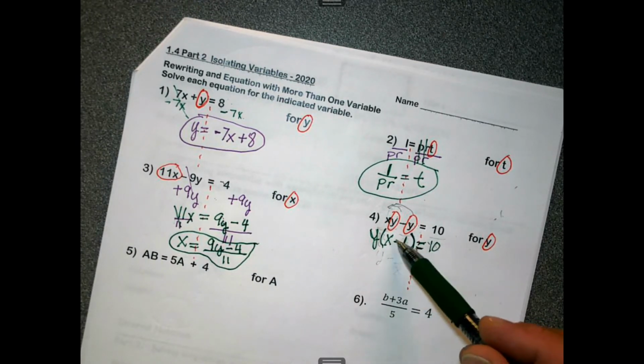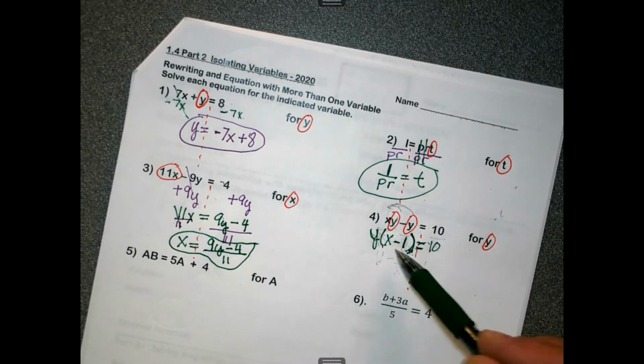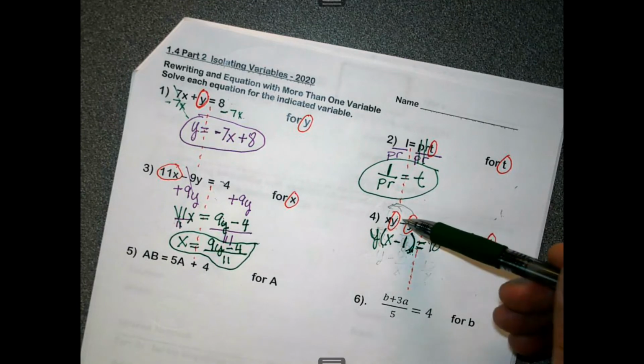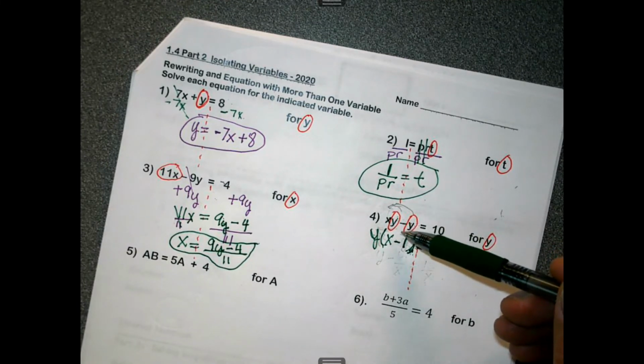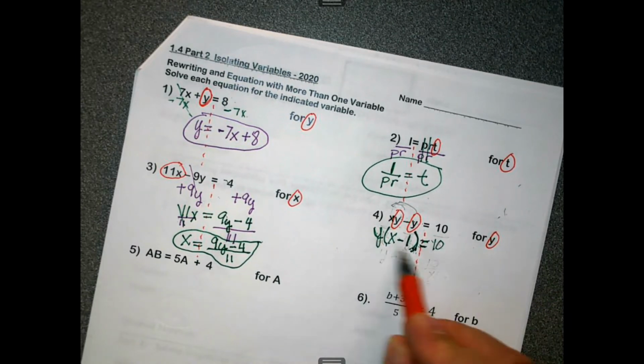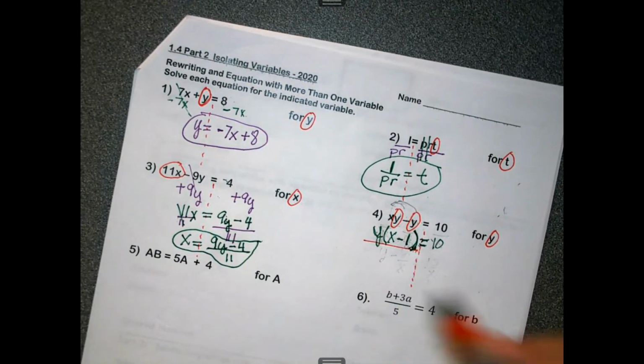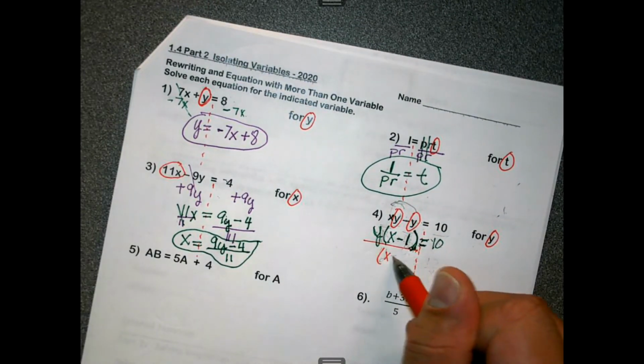So now I got one number times y. So I only have multiplication now. I don't have the subtraction in between. So since there's multiplication between these two numbers, I can divide by the x minus 1.